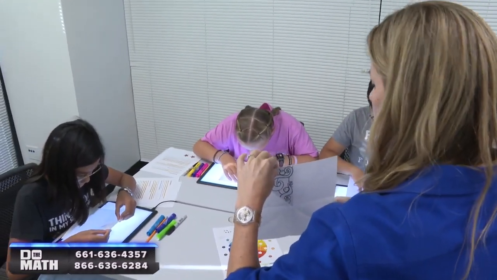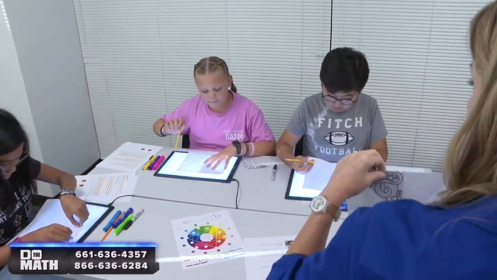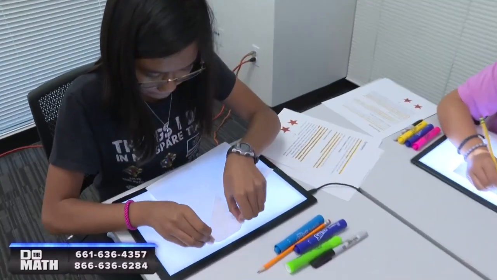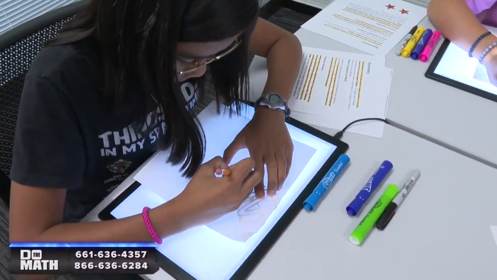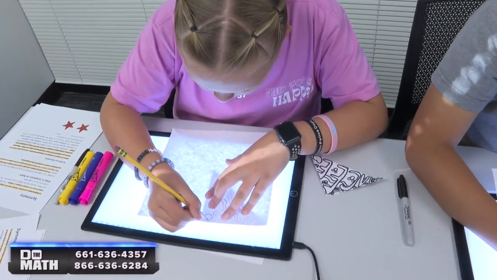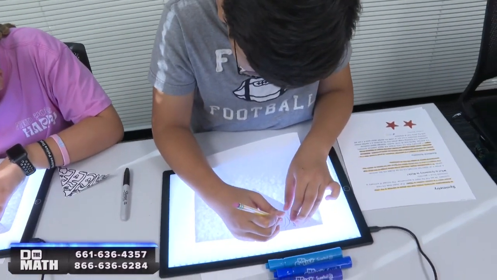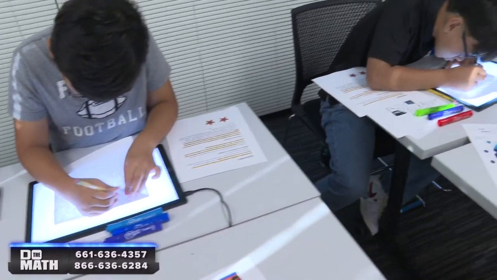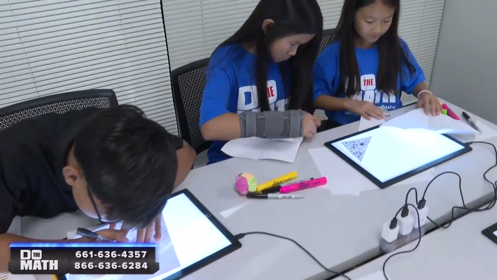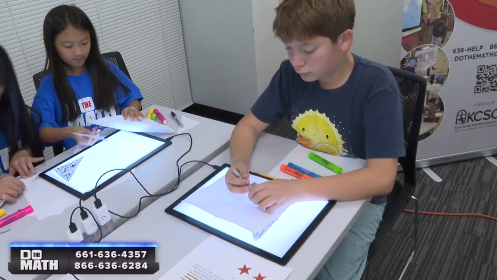Once you have that going, you can trace it directly with Sharpie if you feel confident enough, or you can do it with pencil first. Guys got it? Lay it down there. Nice. Good. You'll just slide that right under. You can flatten it back out if you need to.